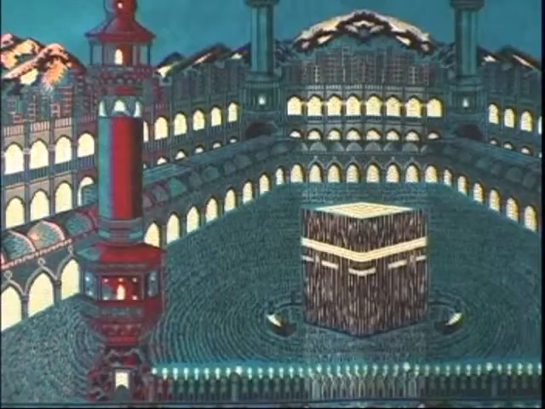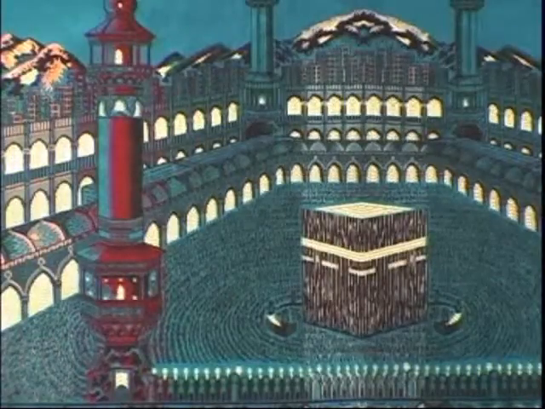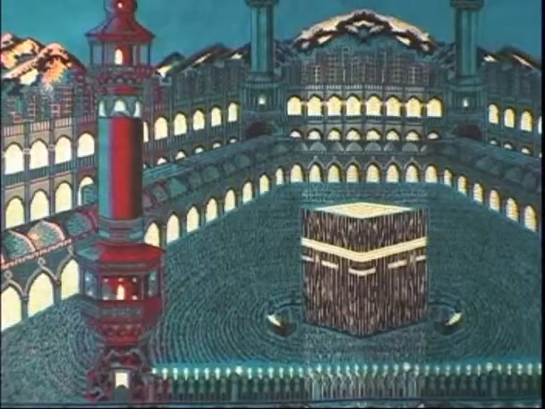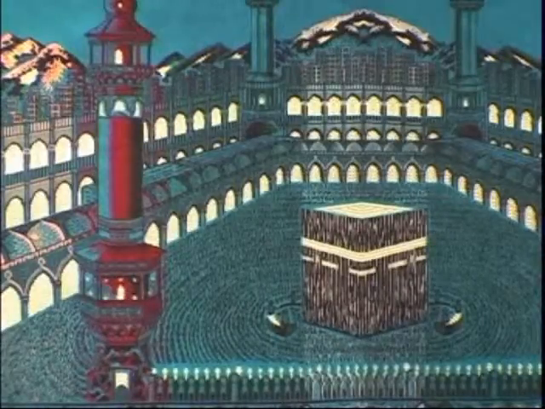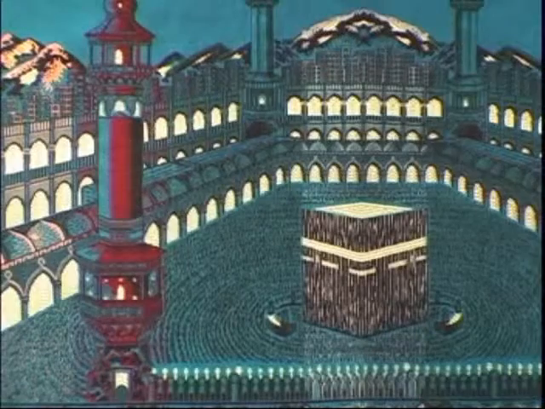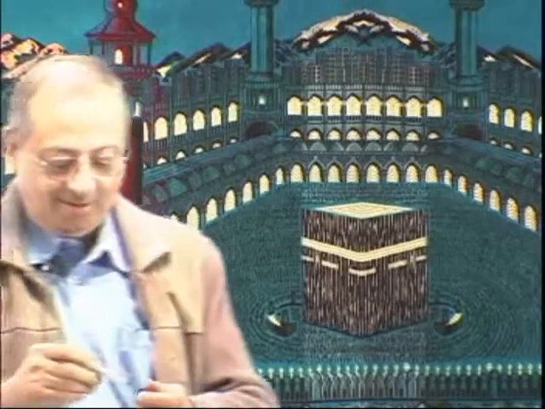Okay? We will always remember the patterns are formed on 3 letters. What are they? Fa, Ain and Lam. All the patterns will be formed with the foundation of fa'ala. So from fa'ala we get fu'ulun.